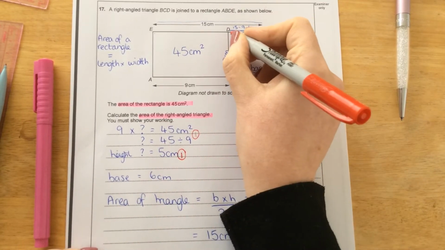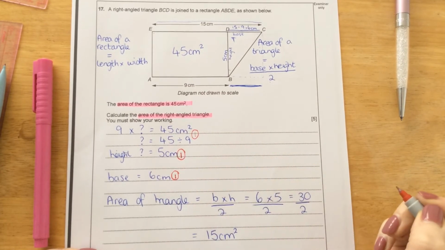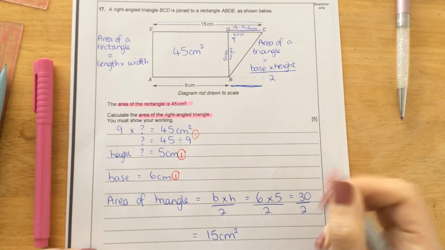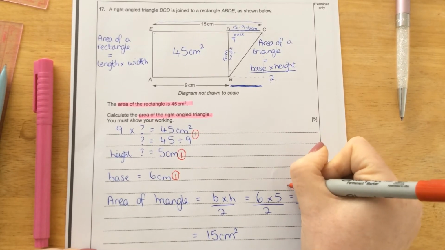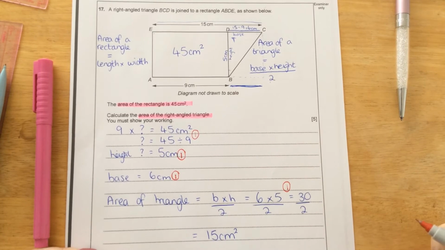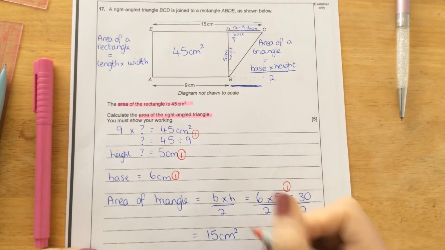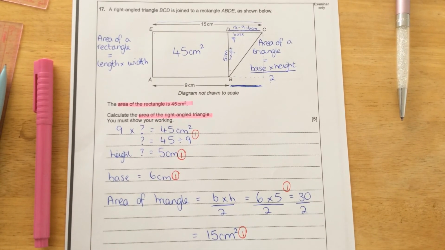They'll give you 1 mark if you worked out the base as 6 centimetres. They'll give you 1 mark if you had either of these workings here, so 6 times 5 divided by 2 or 30 divided by 2. And you'll have a final mark for your answer of 15 centimetres squared.